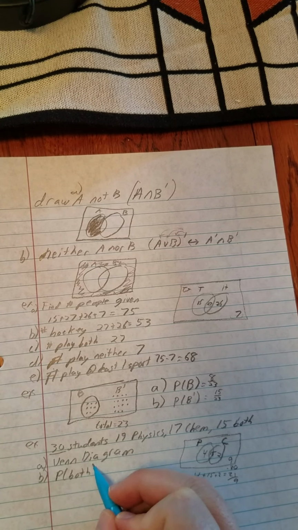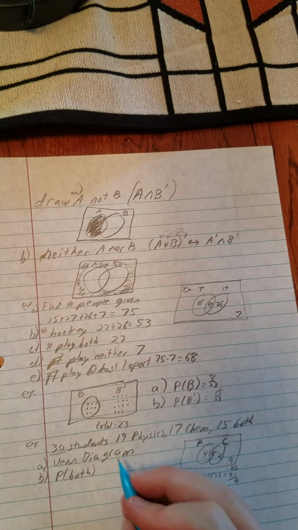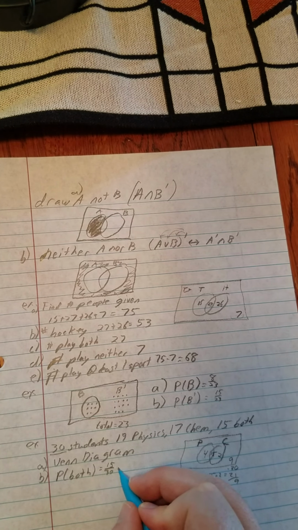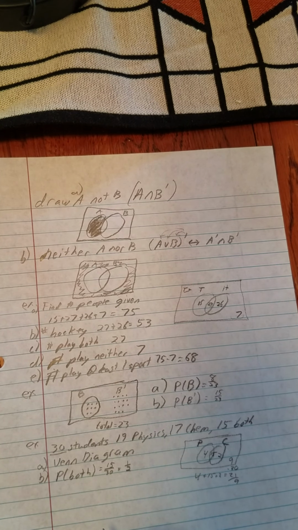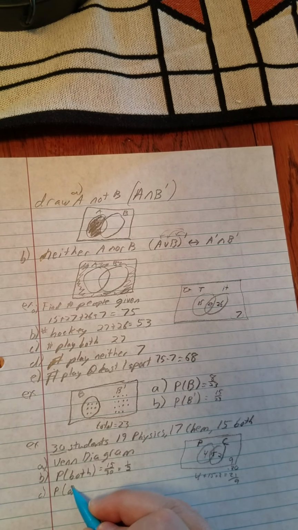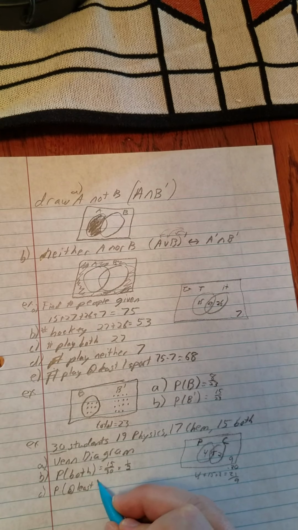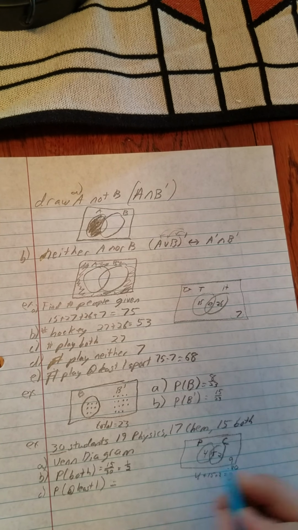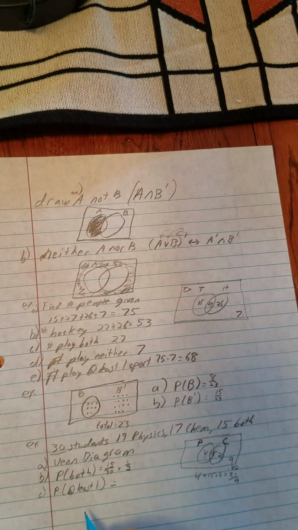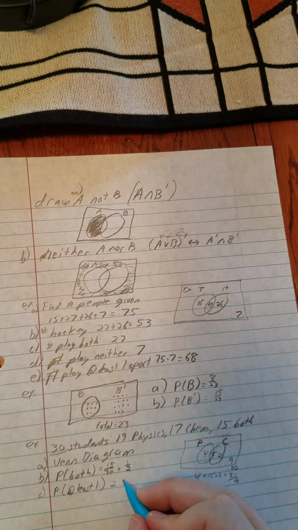Probability of taking both, that's the middle number. 15, the total number is 30. That reduces down to 1/2. Probability of at least one of them, that would be all three of these numbers added up, which is 21.